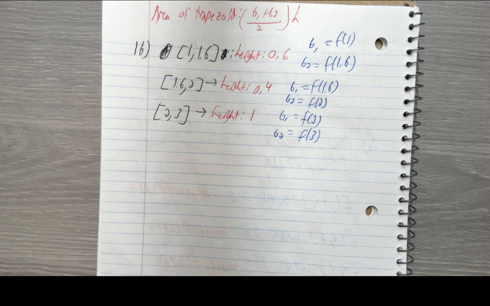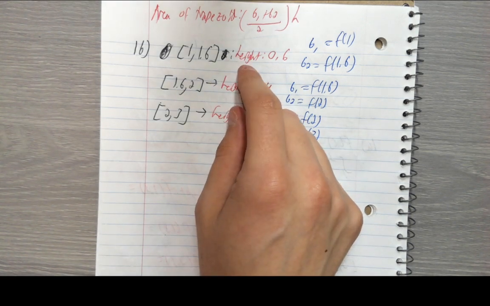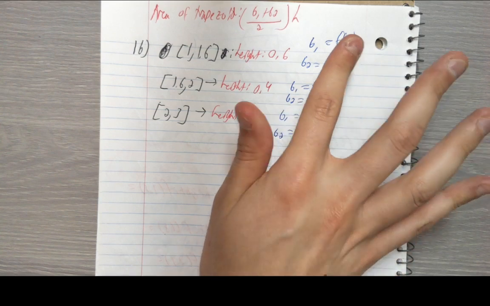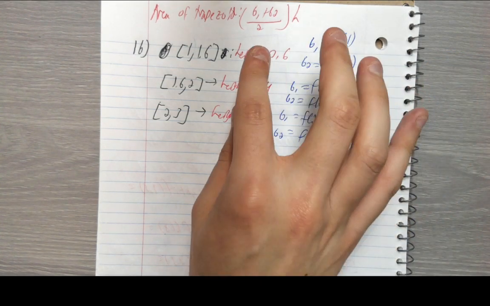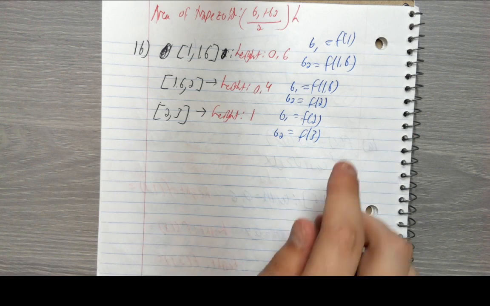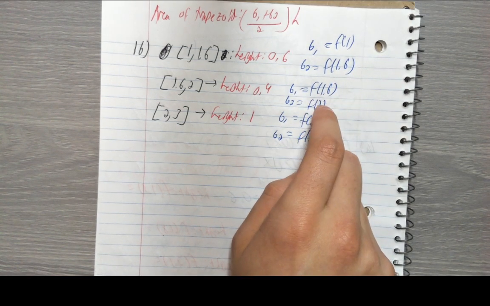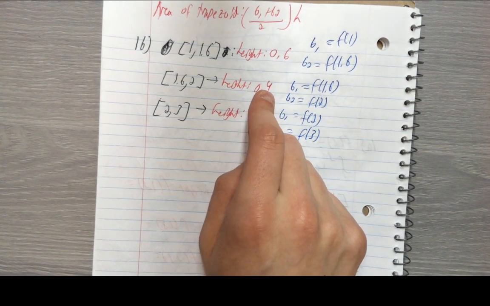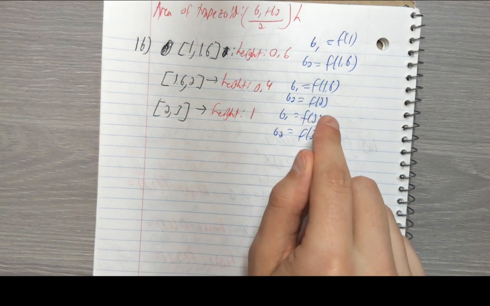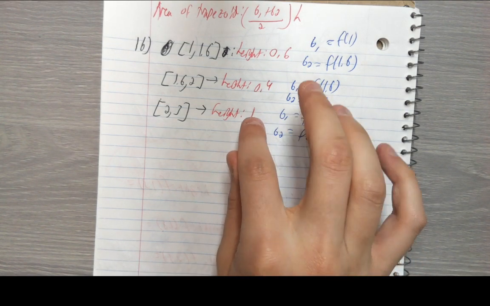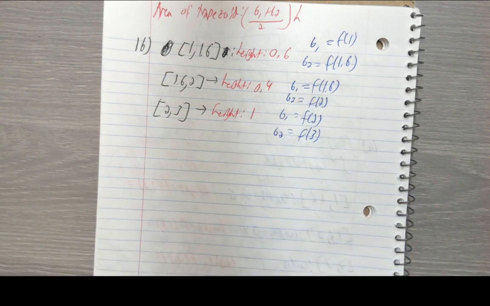So to find the total area over that interval, you're going to take the area of this trapezoid, which is going to be f of 1 plus f of 1.6 divided by 2 times 0.6 plus f of 1.6 plus f of 2 divided by 2 times 0.4 plus f of 2 plus f of 3 divided by 2 times 1. Add all those areas together, it gives you the total area. So same thing, Jonah. Let me know how that one works for you. How do you feel about that?